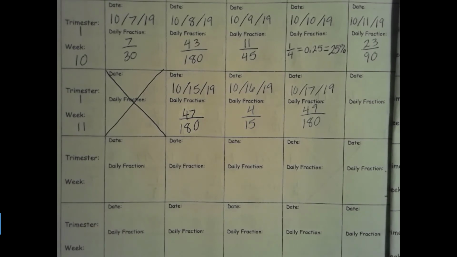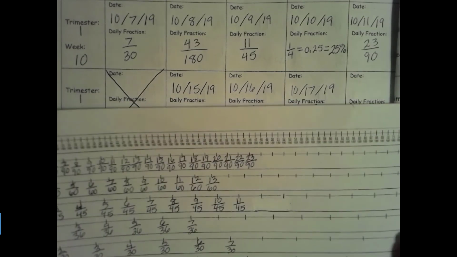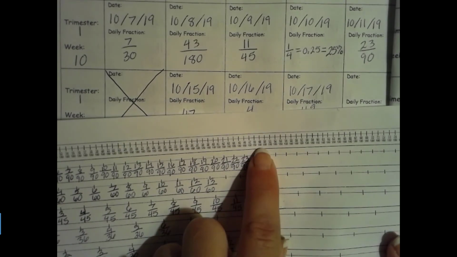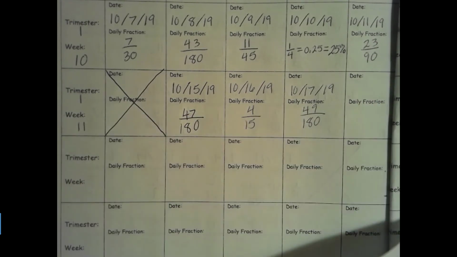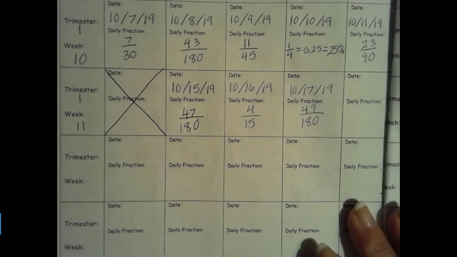Since we made groups of 1, you do not have to get out your number line. But here is today's fraction right there, 49/180th. 49 as a perfect square acts a bit similarly to a prime number.